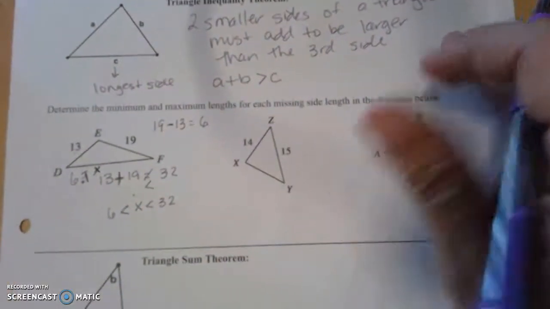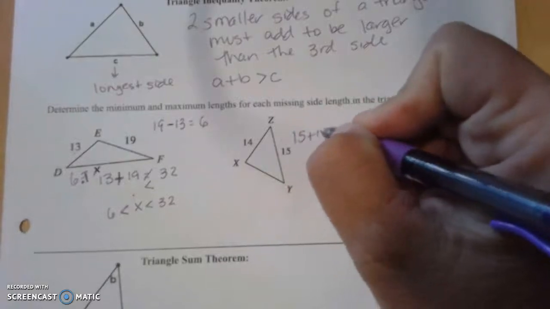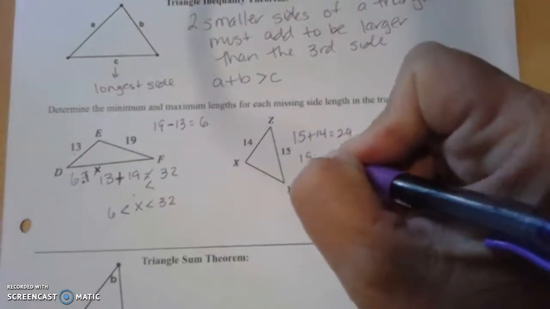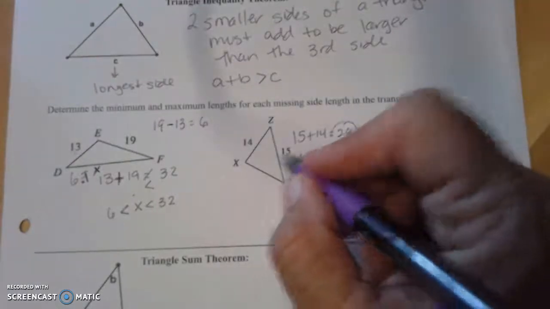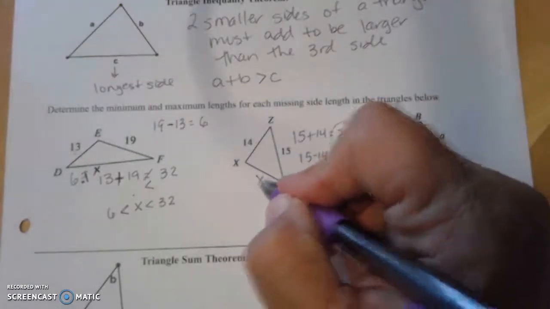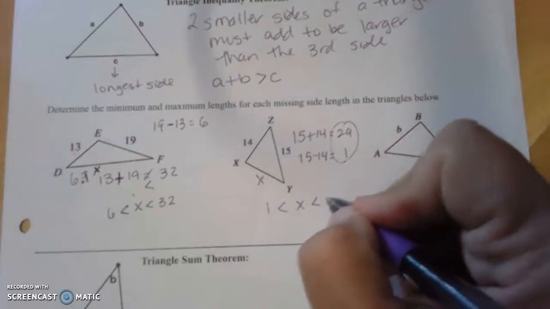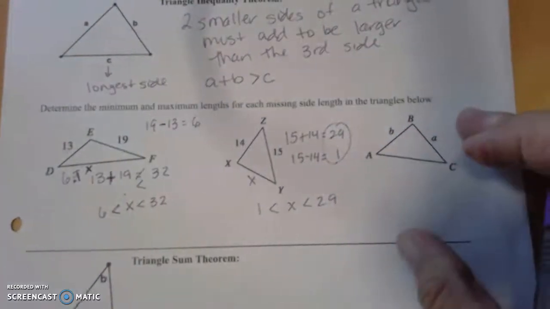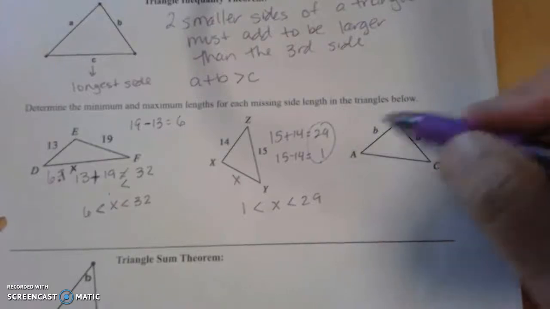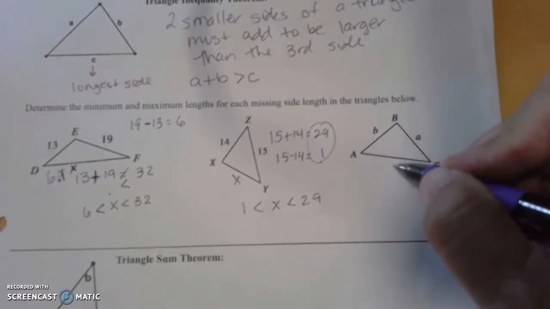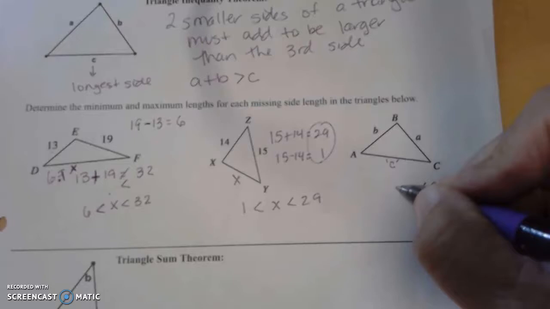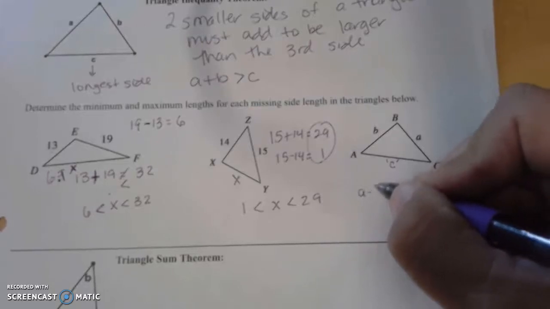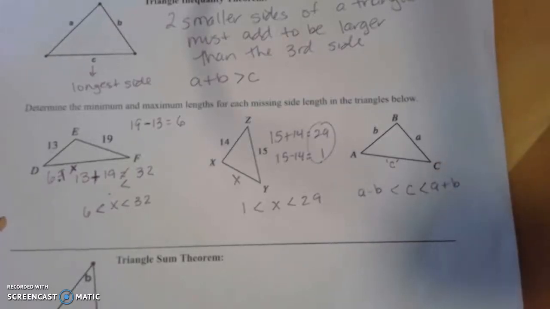So let's do that on the next problem. If I add 15 plus 14, I get 29. And if I subtract 15 minus 14, I get 1. So I'm looking for these two numbers here because the missing side, I'll call it x, the missing side has to be between those two numbers that you just found out. And so here, that means if I call this side C, because typically you see ABC, C has to be less than A plus B, and it has to be greater than A minus B. Okay, so whatever that is.